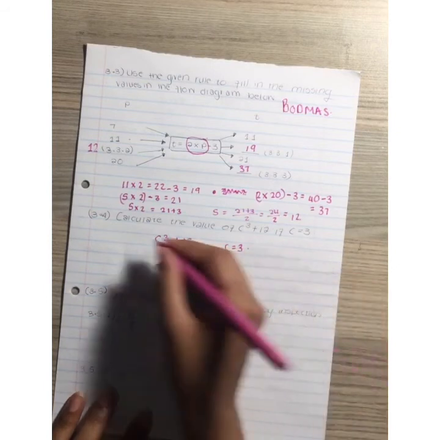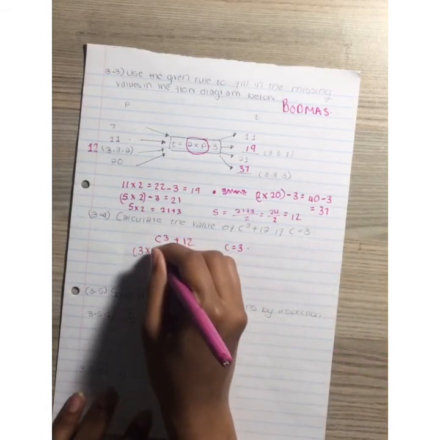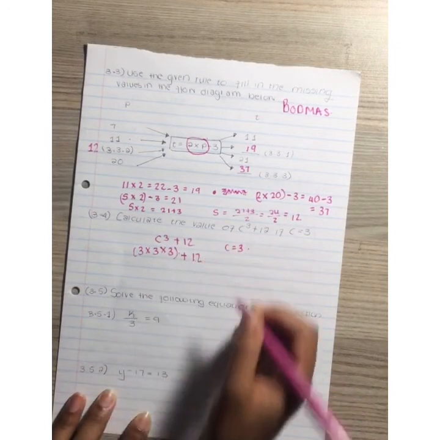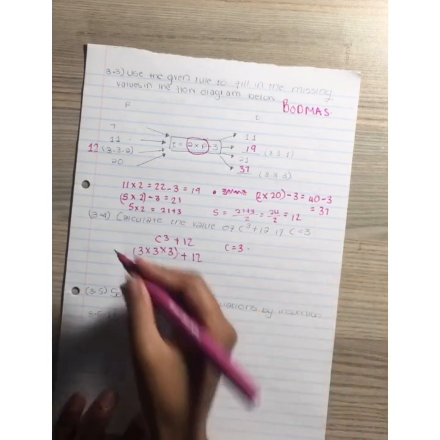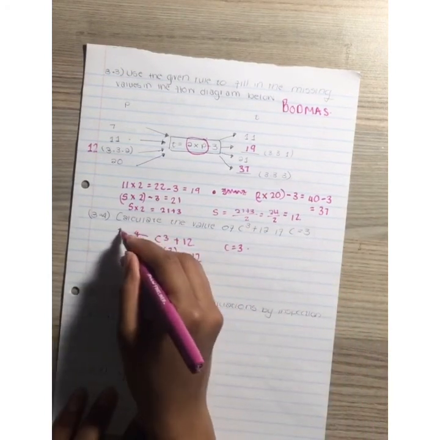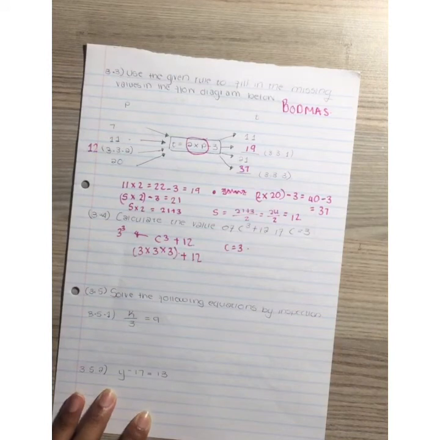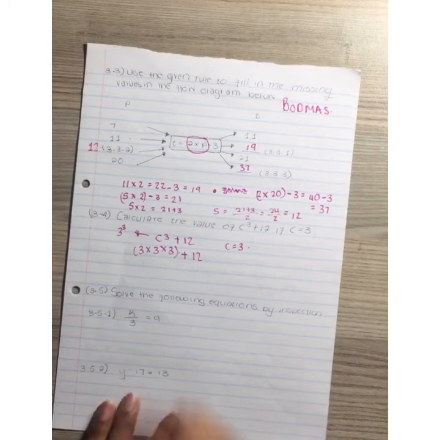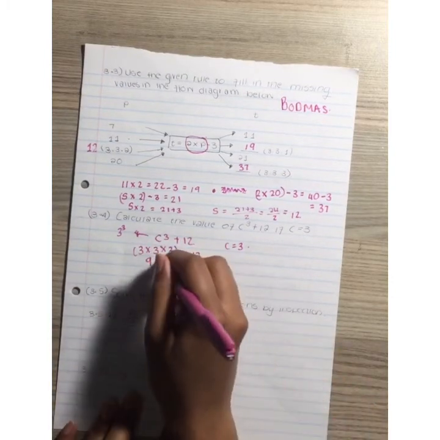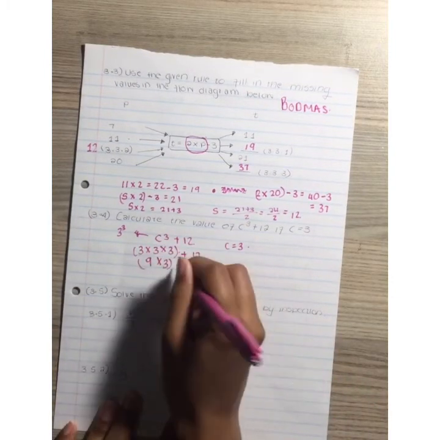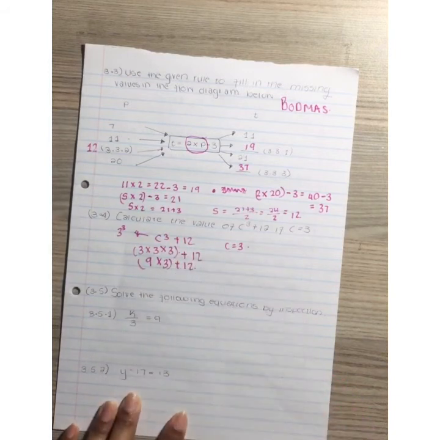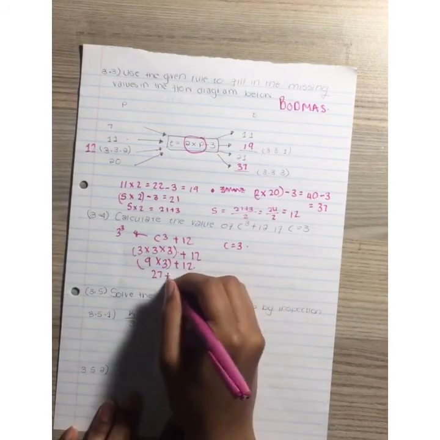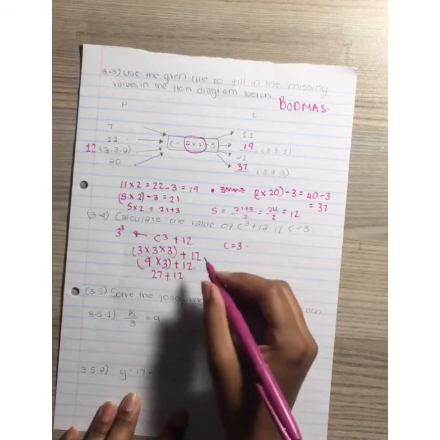Okay, so what do we do here? We say 3 times 3 times 3, plus 12. Because if C is equal to 3, then it would have been 3 cubed. So what do we do first? We look at the multiplication. 3 times 3. What is 3 times 3? 3 times 3 is 9, times 3 again, plus 12. What is 9 times 3? 9 times 3 is 27. 27 plus 12. What is 27 plus 12?